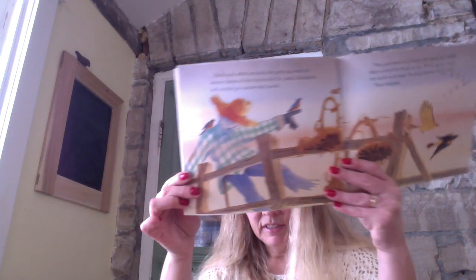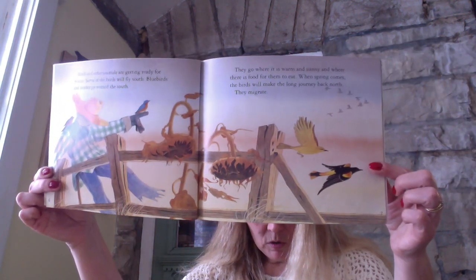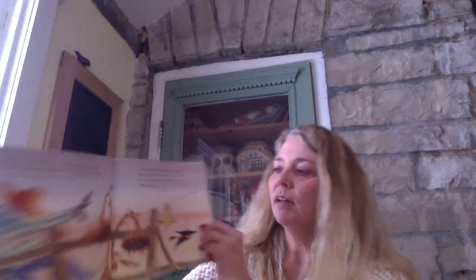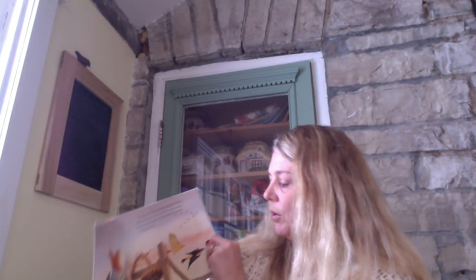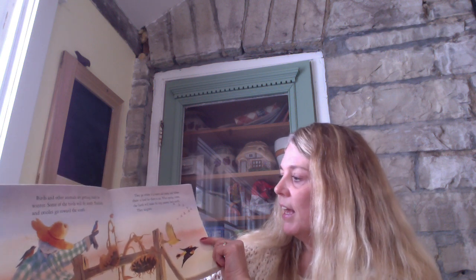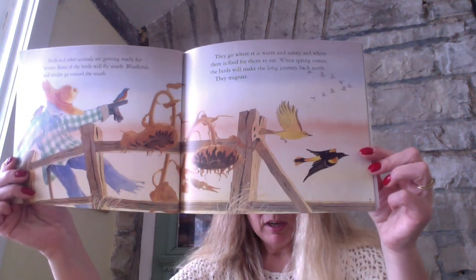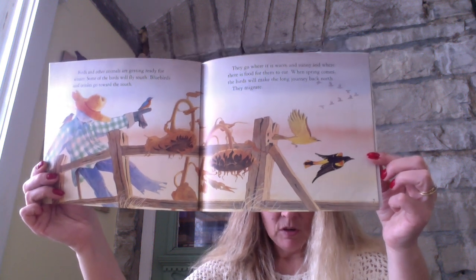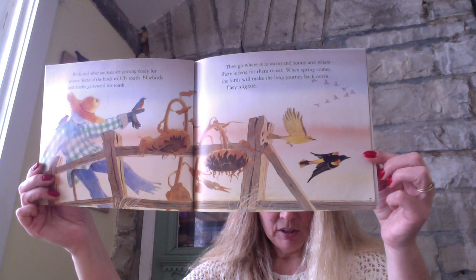Some of the birds will fly south. Bluebirds and orioles go towards the south. They go where it is warm and sunny and where there's food for them to eat. When spring comes, the birds will make the long journey back north. They migrate. So some birds are able to stay here for the winter, but some birds go where it's warmer, like the orioles and the bluebirds. And when it becomes spring and winter's over, they come back. That's called migration. Migration.